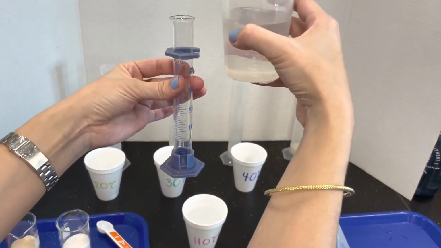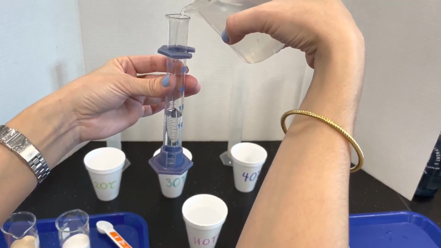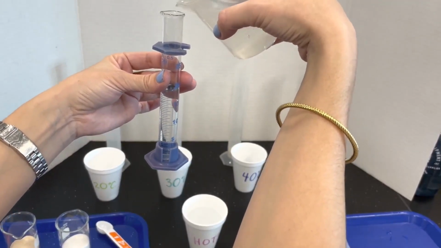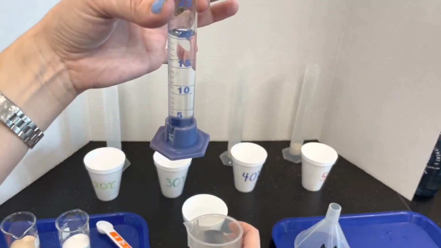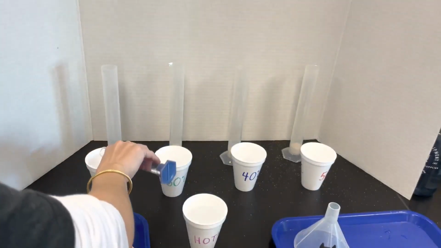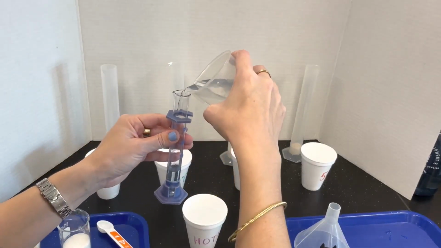So my small graduated cylinder, 20 milliliters. I'm going to be doing that for all 4 cups.